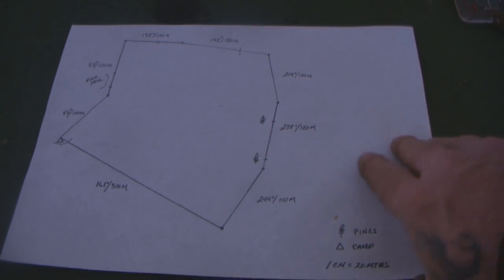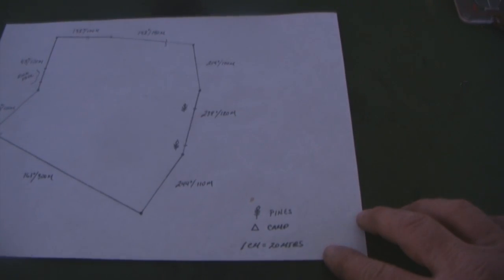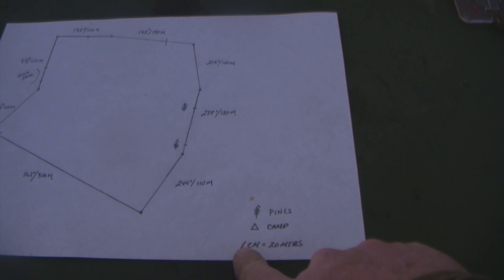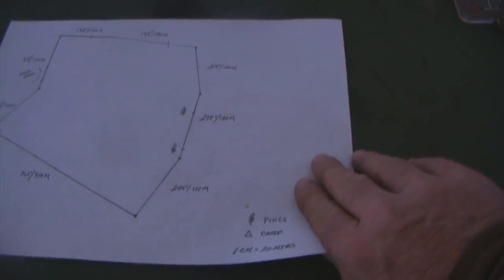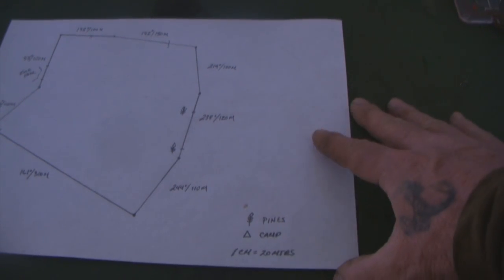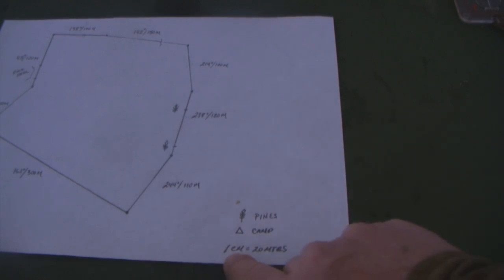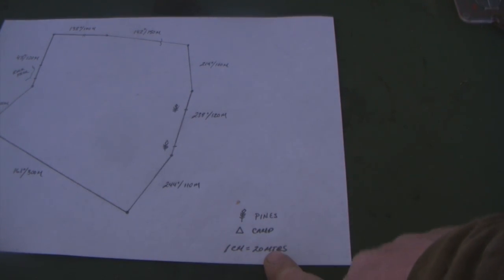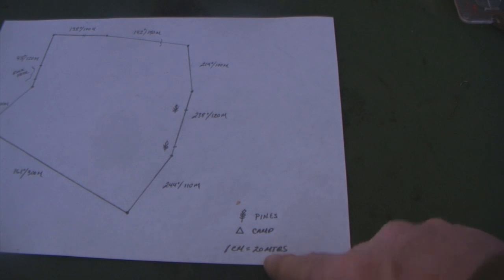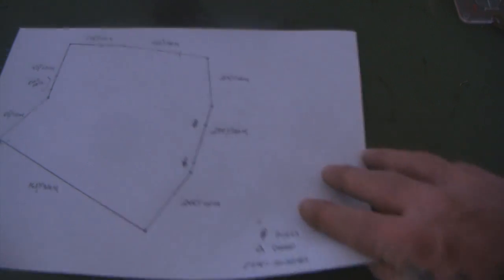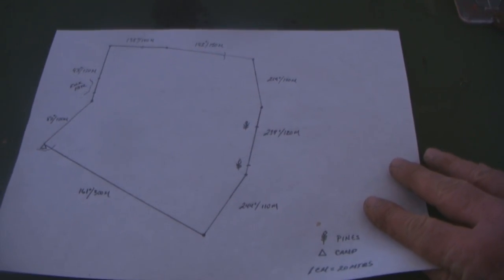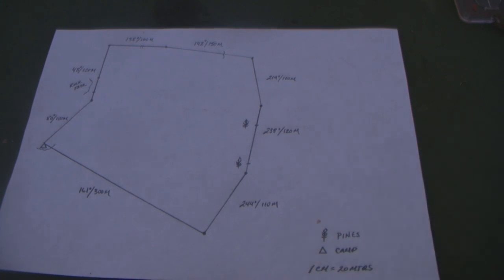The next thing I did was put a legend on the bottom of the map that tells me the scale of my map. That's important. If I'm going to work in meters with my pace counting, then I might as well stay in the metric system if I'm going to make an actual map. So I went with 1 centimeter equals 20 meters. So 1 centimeter on this map equals 20 meters on the ground. I have a triangle for my camp, and then I have a little stick tree here for pines, and we'll talk about that in just a minute. But it's important to understand the scale of our map.